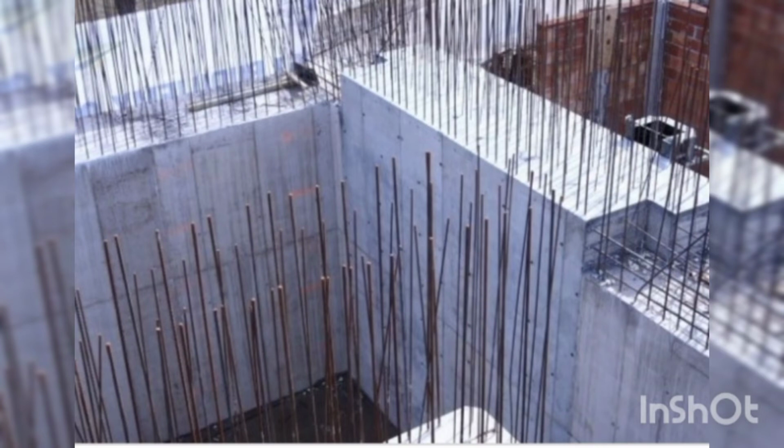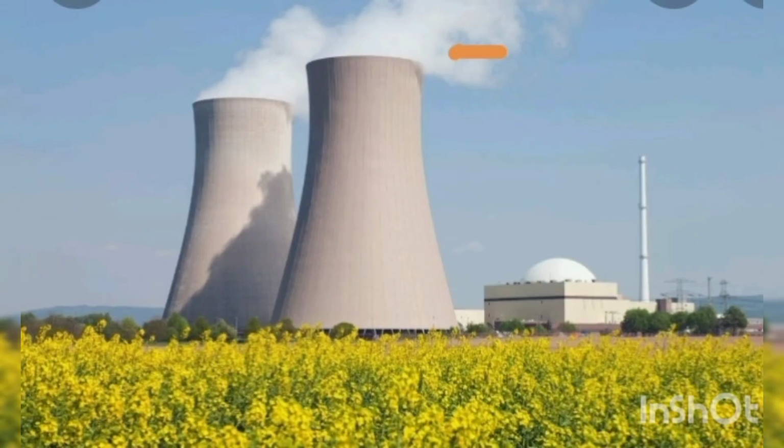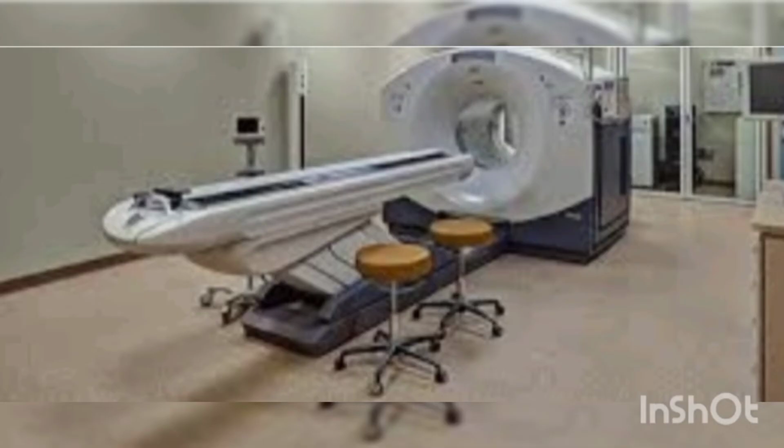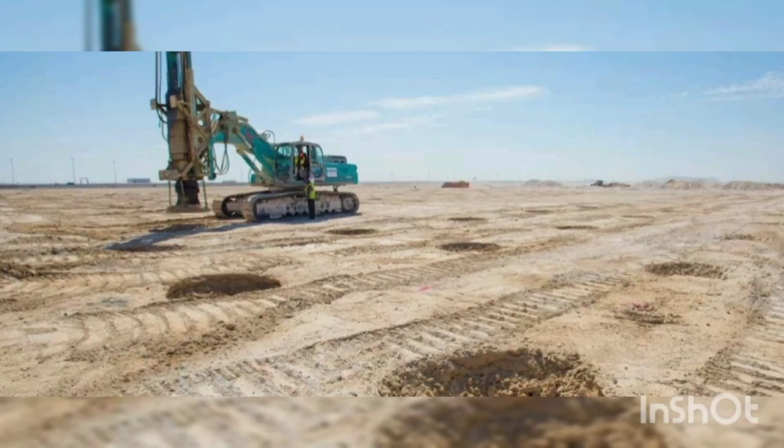High density concrete is mostly used in areas where we face radiation, like nuclear power plants. High density concrete is also used as a shielding wall around these structures. Also in hospitals where x-rays are taken, these rooms are also made of high density concrete to absorb the radiation. For compacting the soil, the compactor box is also made of high density concrete.